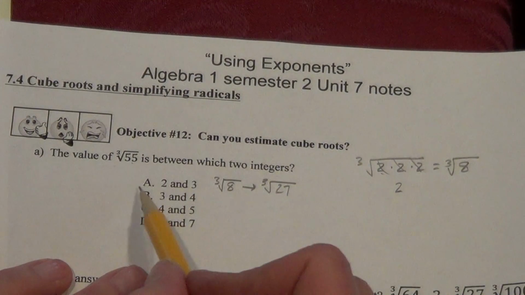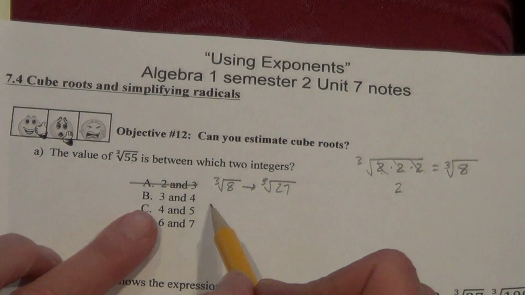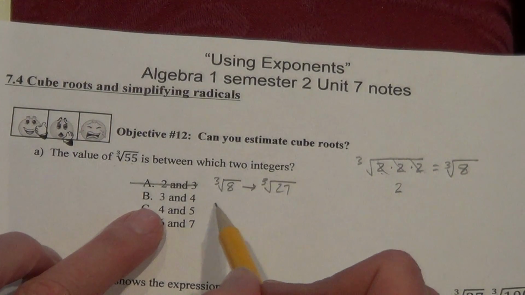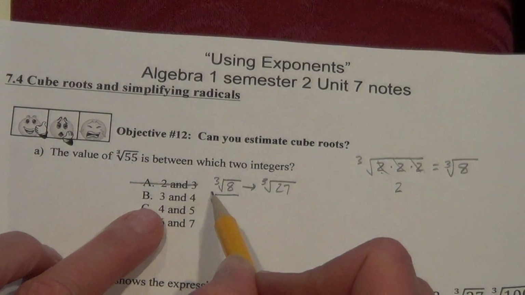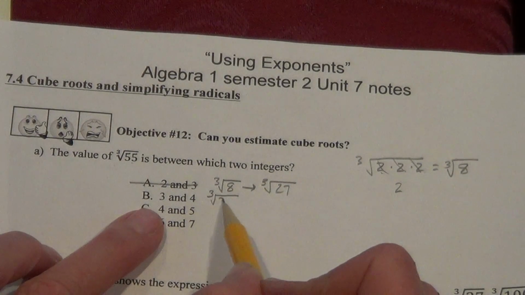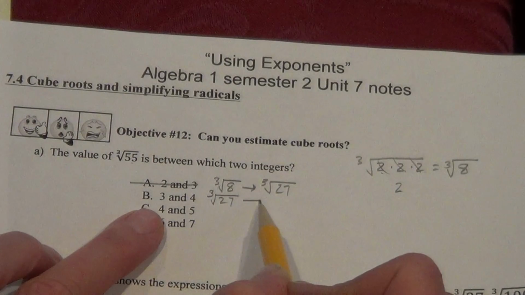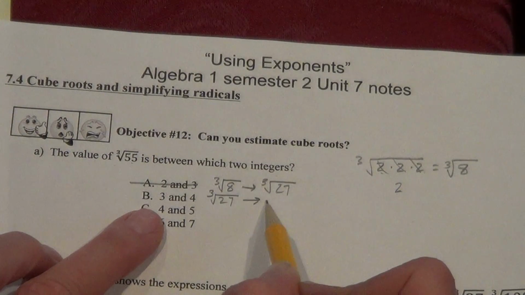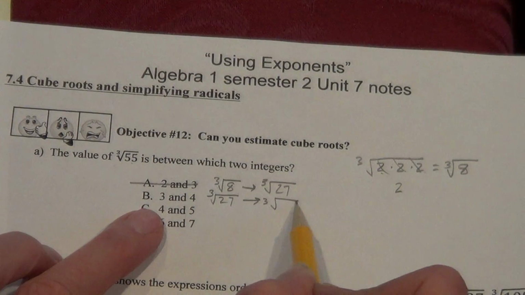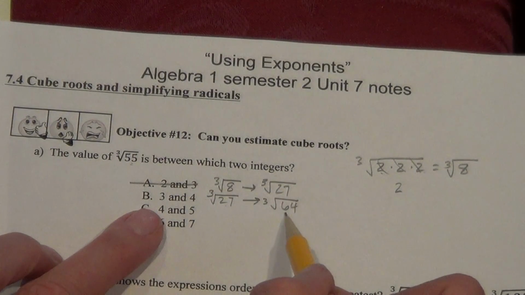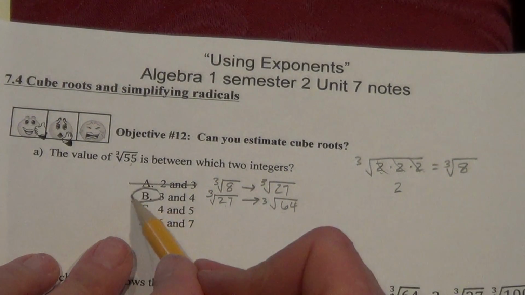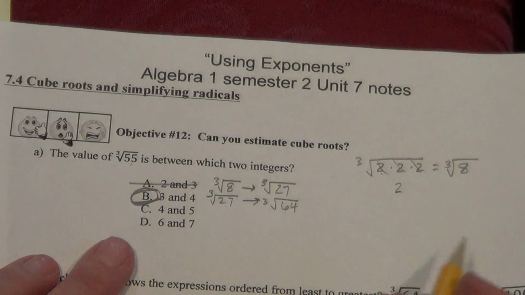So we know that that one's not a good answer. The cube root that equals 3 is the cube root of 27. And the cube root that equals 4 is the cube root of 64. Now we do see that 55 is between 27 and 64. So B would be our answer.